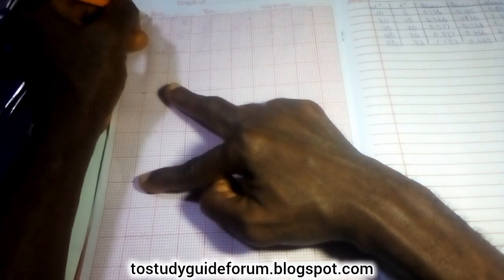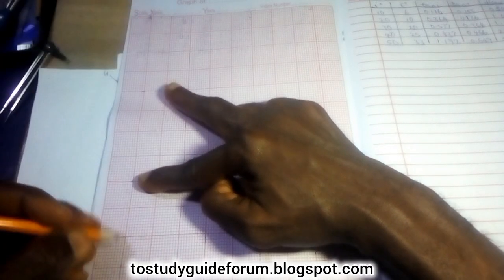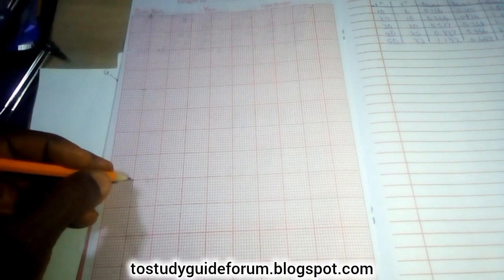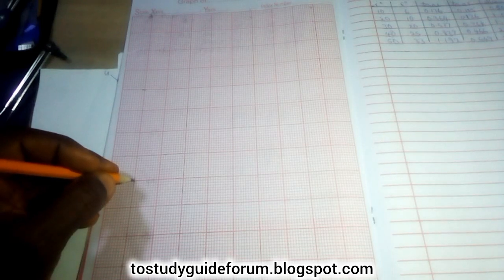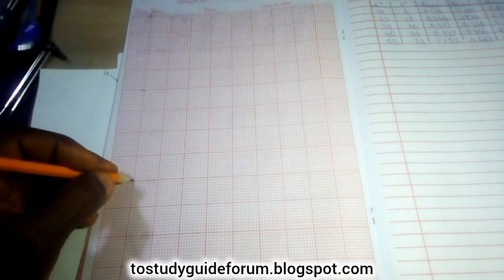3 units. That means we have 8 cm to 1 unit. So that is for the D axis, which is the vertical.